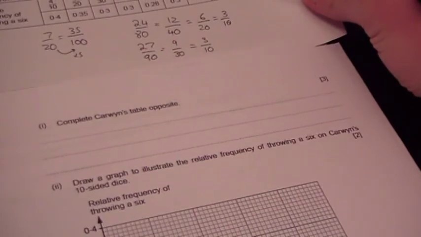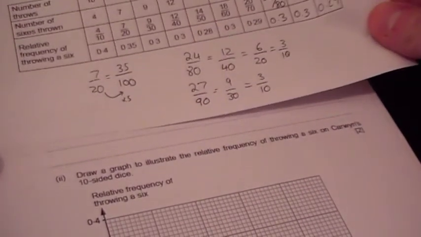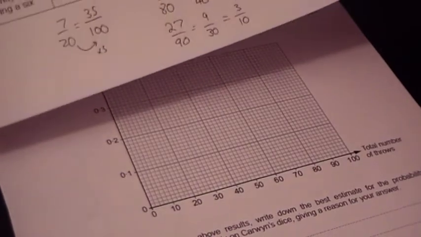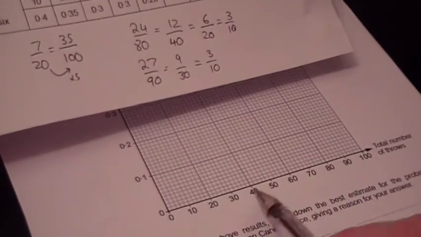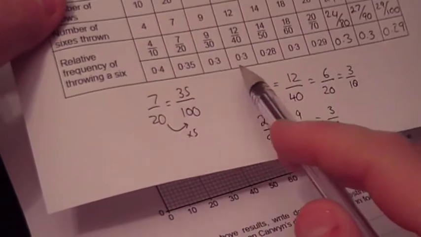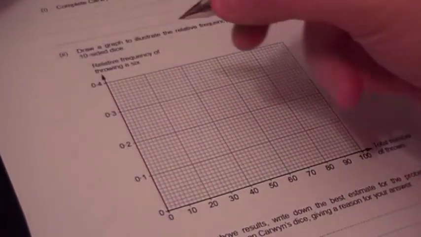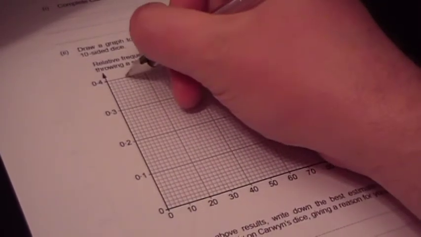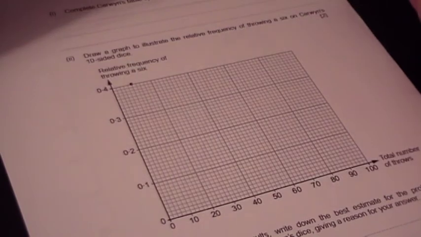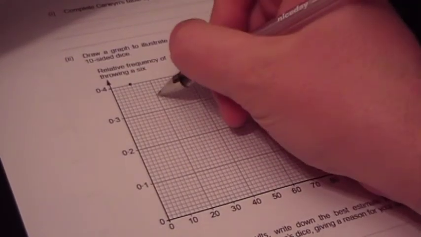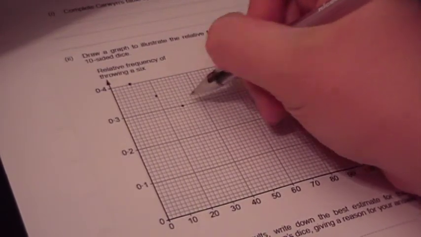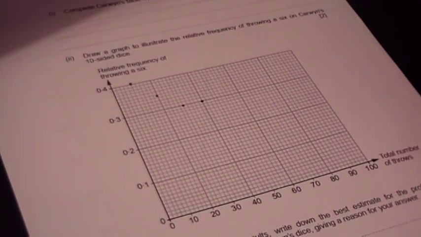We've obviously completed Carwin's table opposite, and now we've got to draw a graph to illustrate the relative frequency of throwing a 6 on Carwin's 10-sided dice. So we're all set up here. All I'm going to be doing now is for 10, 20, 30, 40, I'm going to be plotting this bottom row of decimals. So my first one is after 10 throws was 0.4, which is all the way up there. 20 throws then was 0.35. Then it was 0.3 twice for 30 and 40.